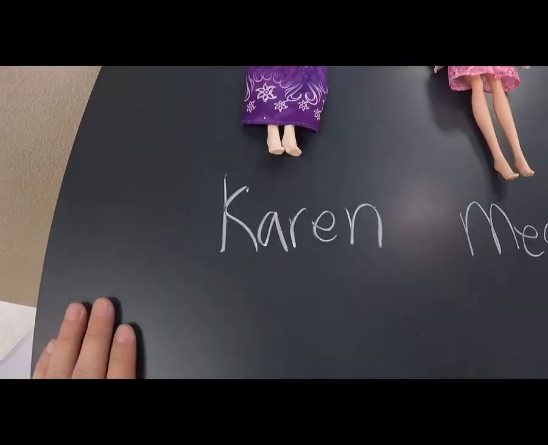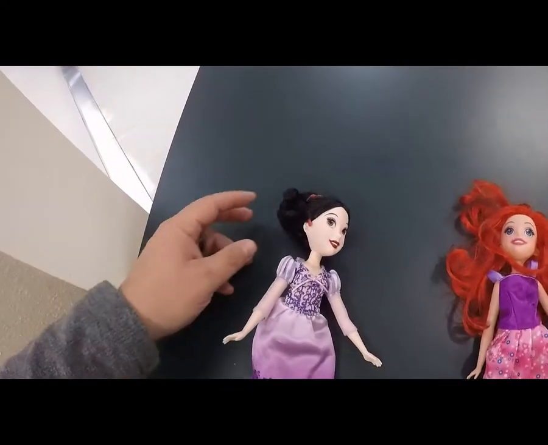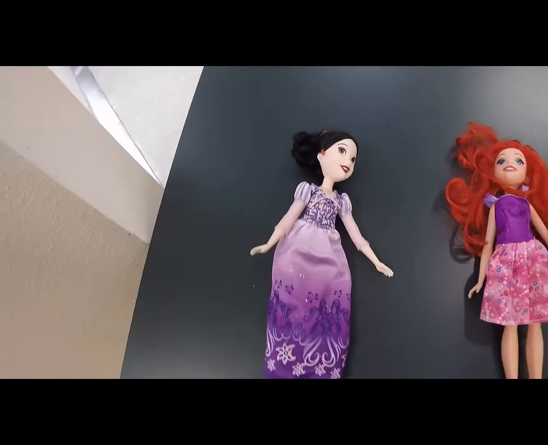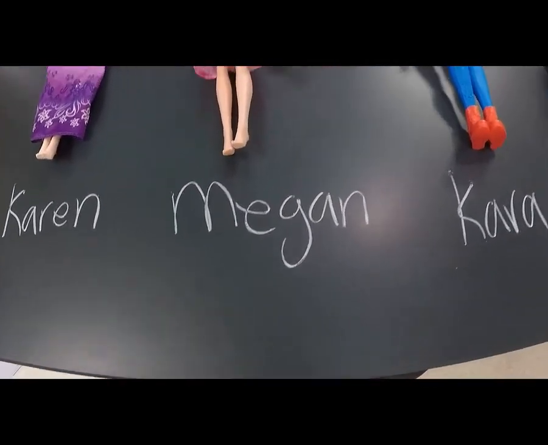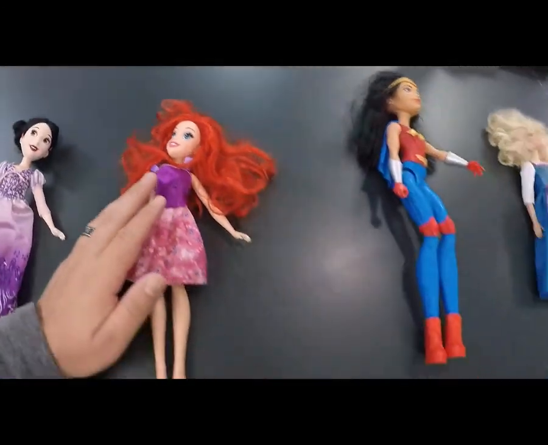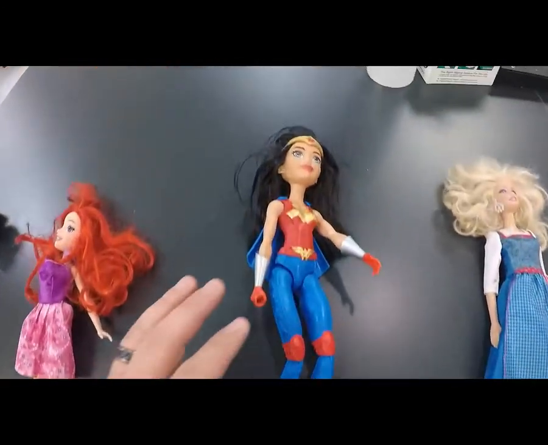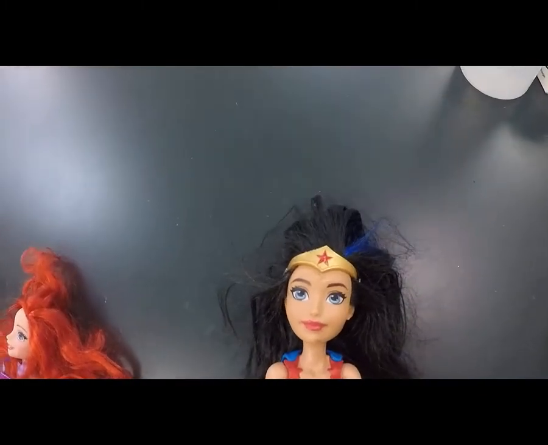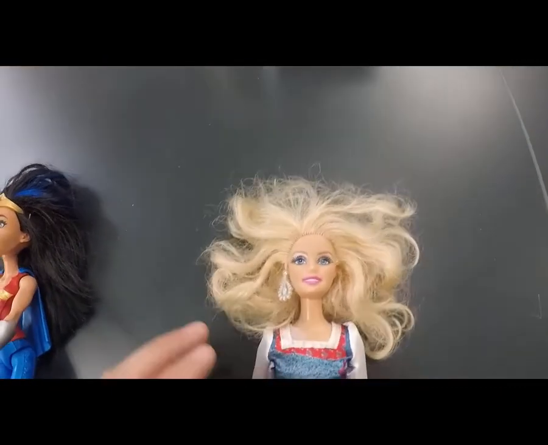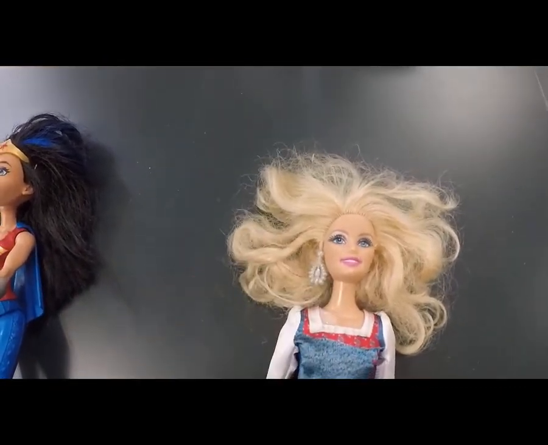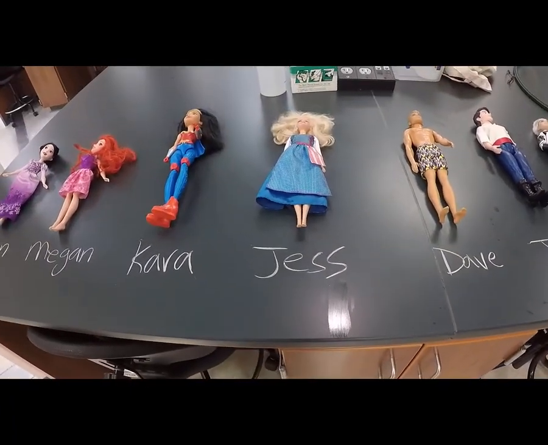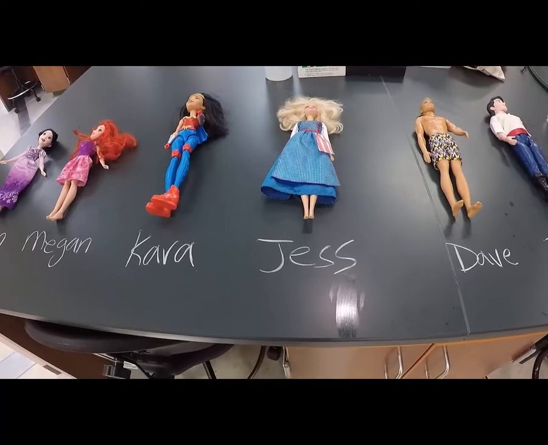First up is Karen. Karen has black hair and brown eyes, so fairly good traits to use. Megan's next. Megan has red hair and blue eyes. Kara has blue eyes and black hair. Jess has blue eyes, blonde hair, and pierced ears. So you're going to use these traits to classify these 4 females.